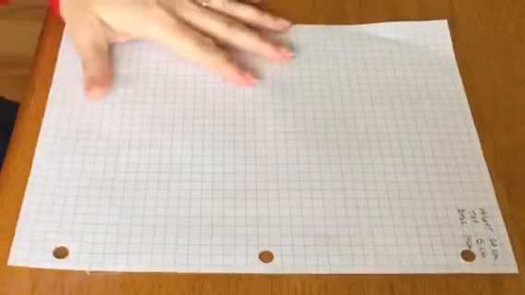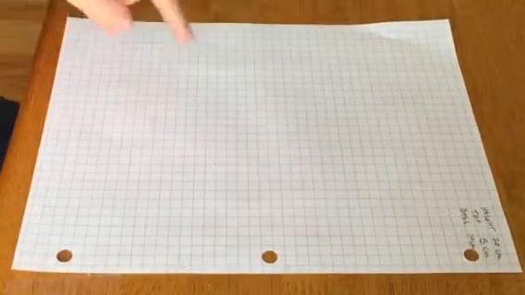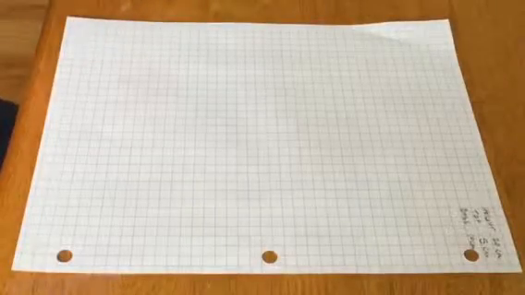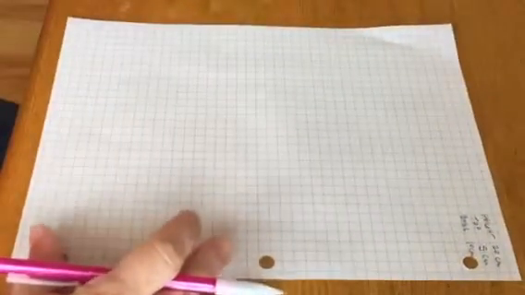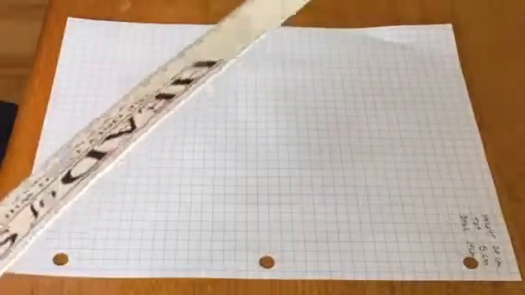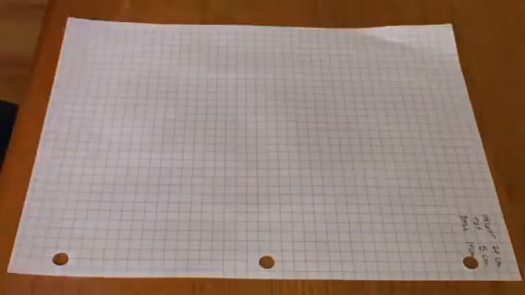You do need some graph paper, and the smaller the squares the better, but you definitely would like centimeter graph paper over inch graph paper. But the smaller the squares the better, just because it's easier to try to stick within the lines and get your accurate measurements.